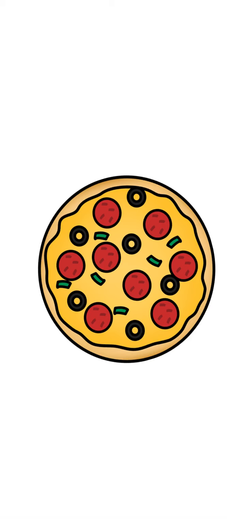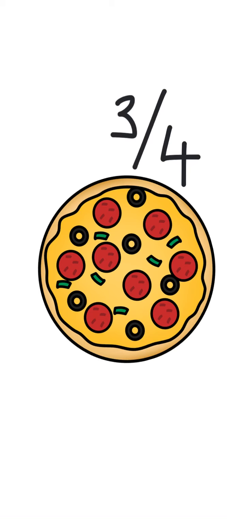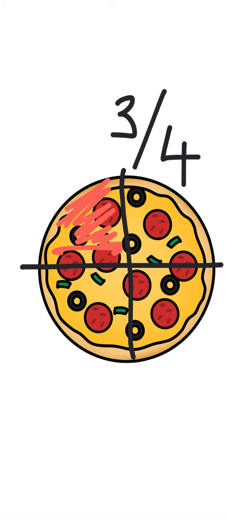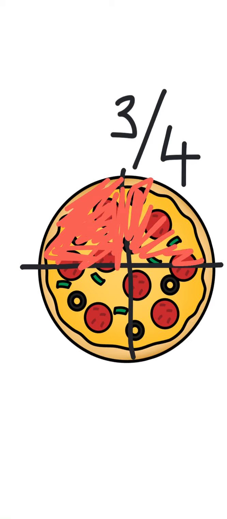Okay, now let's look at the fraction 3/4. 3/4 is written like this: 3 out of 4 equal pieces. So I've split my whole into 4 equal pieces and I've got 3 of them. So here's my pizza. I'm going to split my pizza into 4 equal pieces. And if I've got 3 of them, it doesn't matter which 3 I have, but I'm going to shade in 3. 3 out of 4 equal pieces.